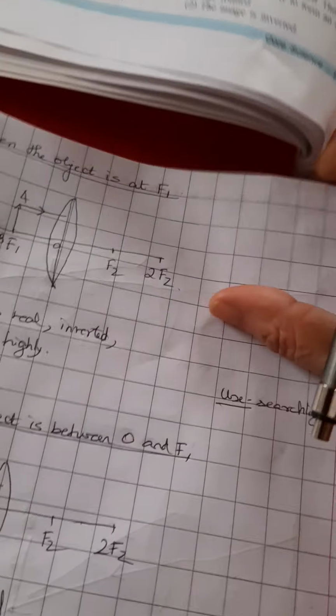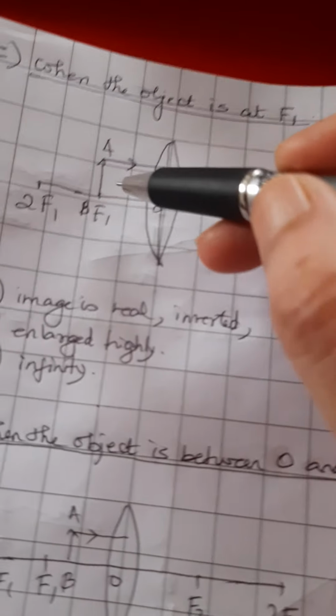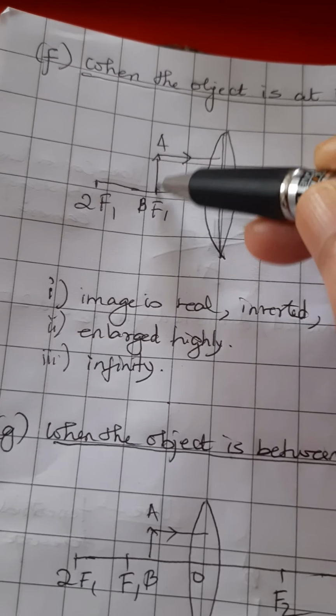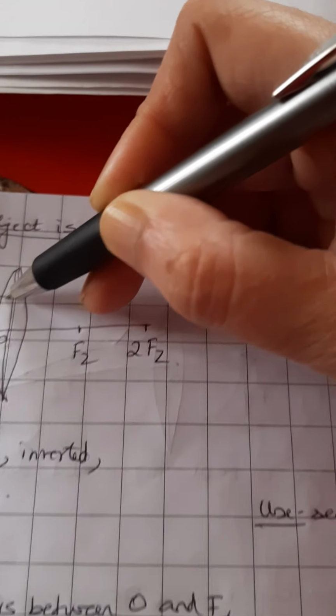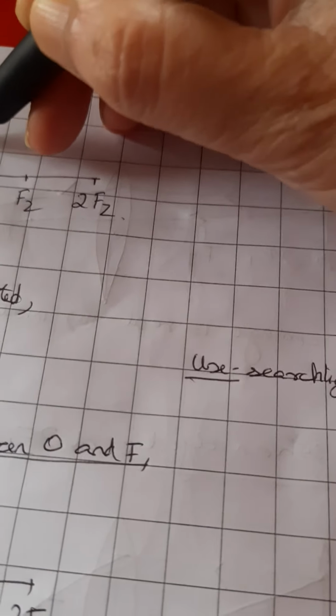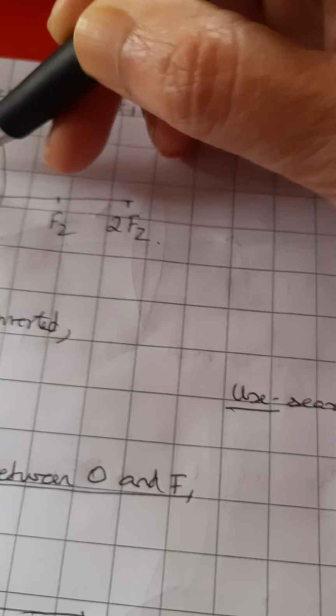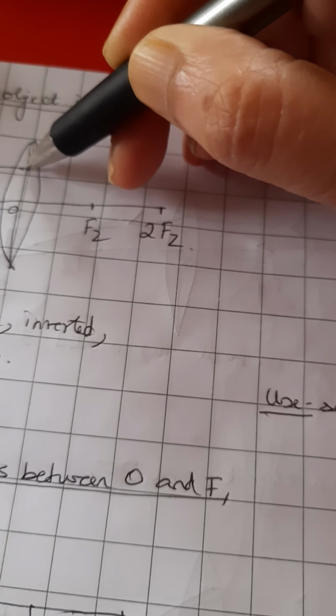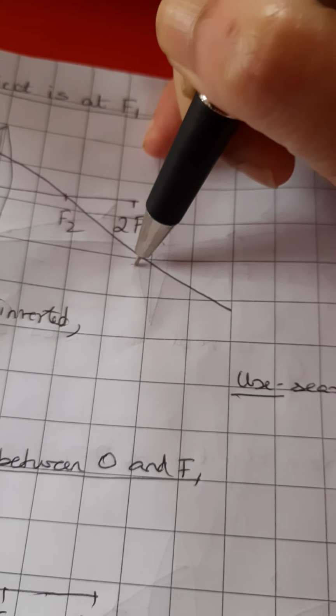Let me show you the case when the object is at F1. This is AB, the object is at F1. When I'm going to draw two rays here, the ray parallel to the principal axis, after refraction, will pass through F2.